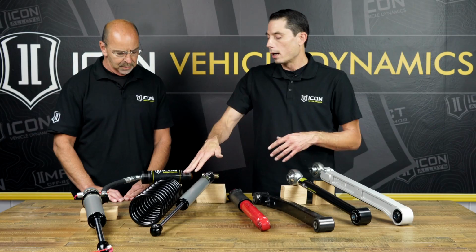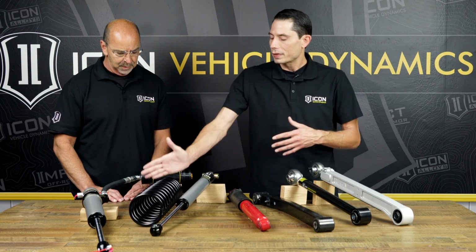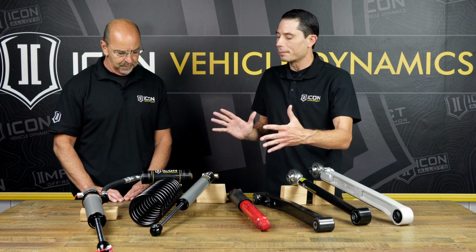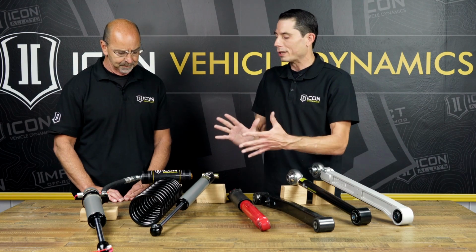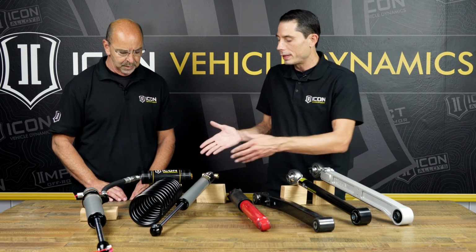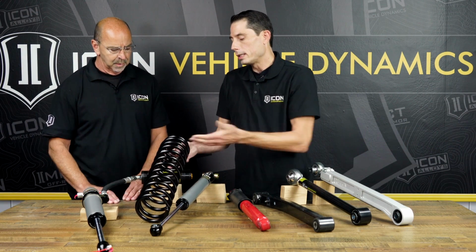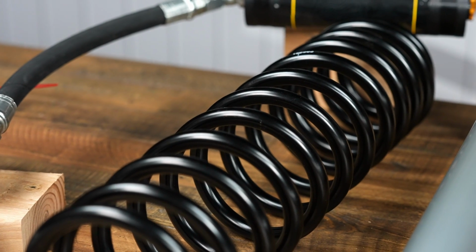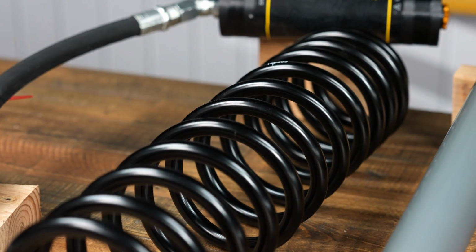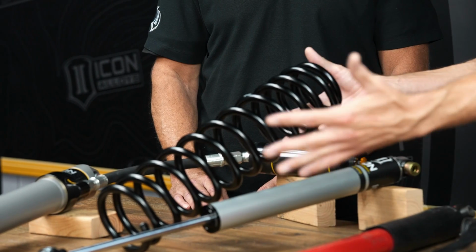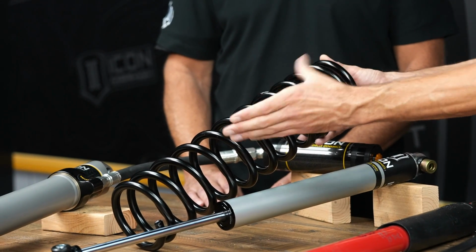Part of the magic of the springs is the fact that we try to run dual rates or triple rates whenever possible. That gives you multiple sections of the spring that have different stiffnesses, or different spring rates. The easiest way to see it is the tighter windings up here at the top of this coil versus the bottom, which is your softer section. In reality, when it's cycling, they're compressing together.